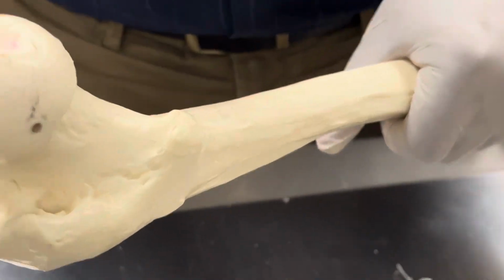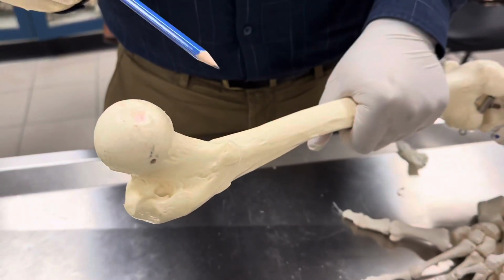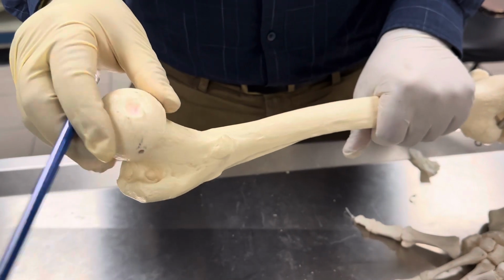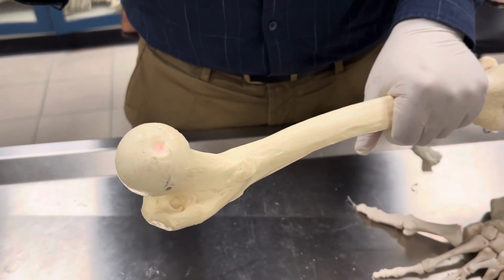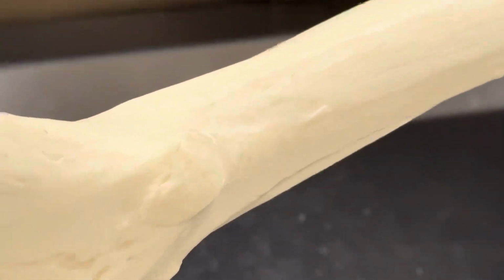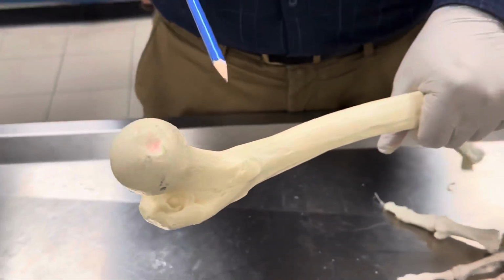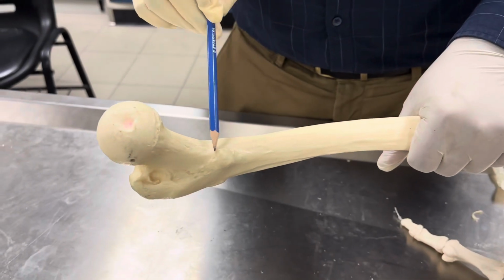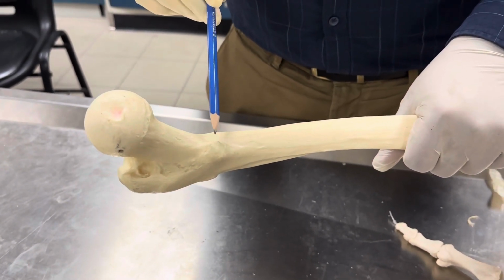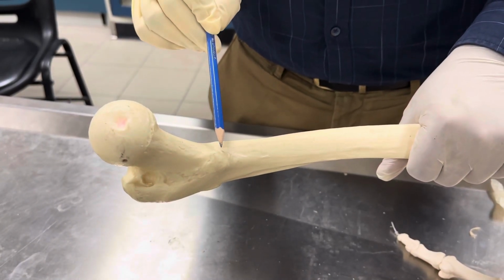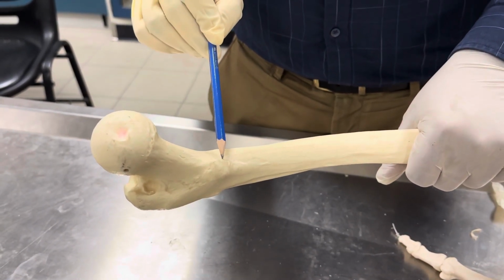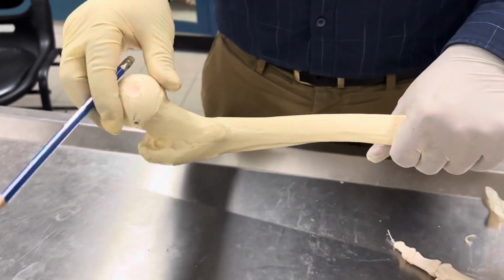And then let's go to the lesser trochanter here. Now the lesser trochanter is again an important bony landmark because it gives attachment to two very important muscles. It gives attachment to the iliopsoas muscle. The iliopsoas muscles are called so collectively because they are attached to this lesser trochanter together. So we have the iliacus and psoas muscles, which are muscles of the anterior compartment. They are attached on the lesser trochanter.